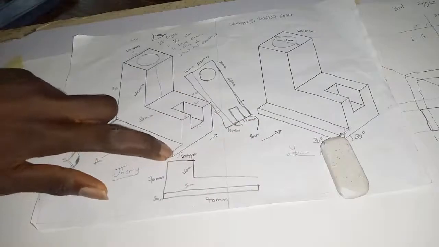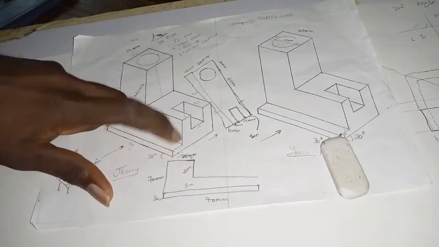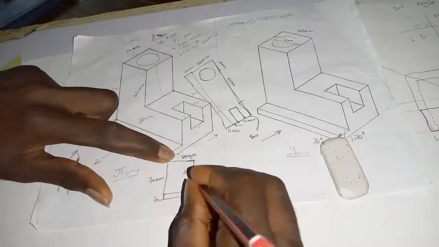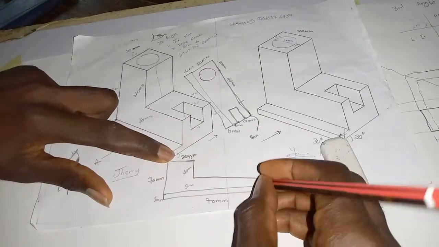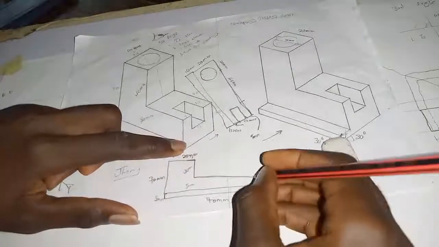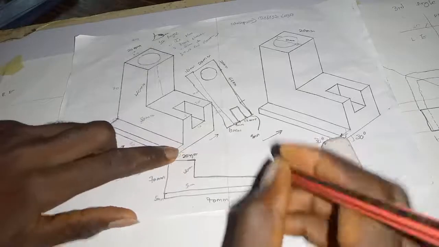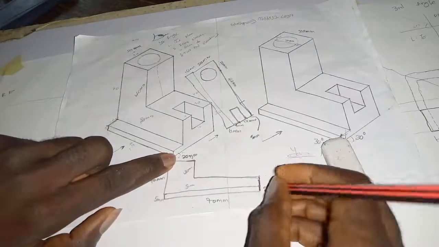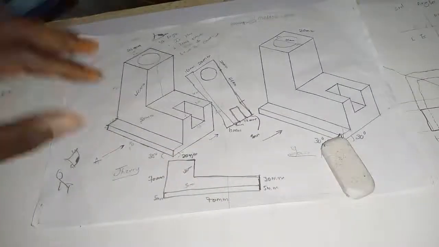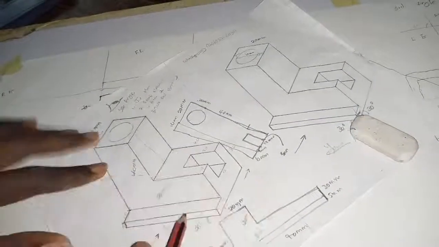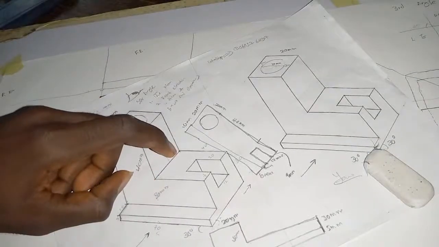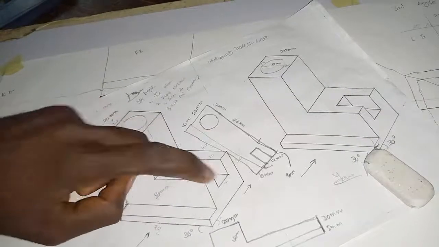This line here will be joined to this line to form a straight line. So this is it here. You just bring it down. Okay, so this 30 mm. From here to here, the start is 5 mm, and here is 30 mm. All right, so you will not see this part because the point here will be joined to this point. You will not see anything.